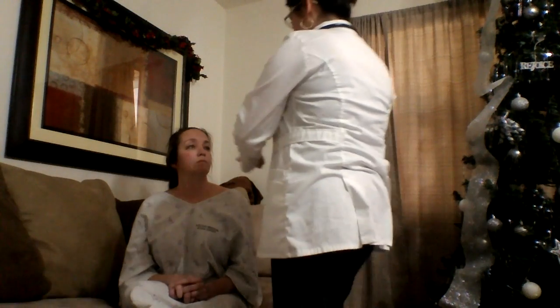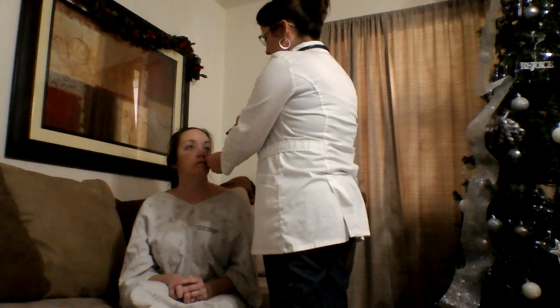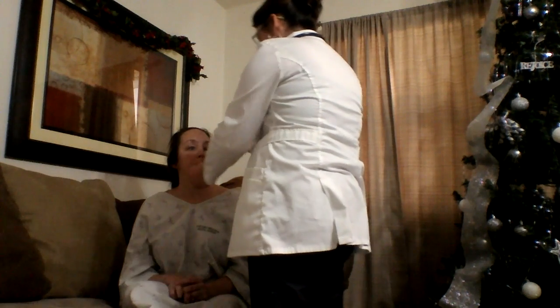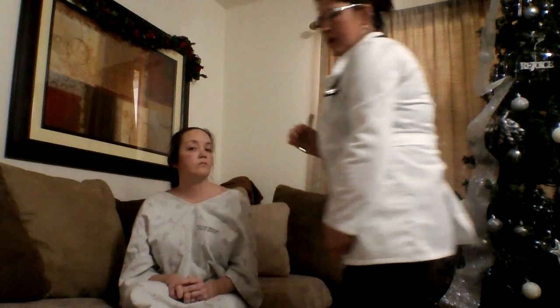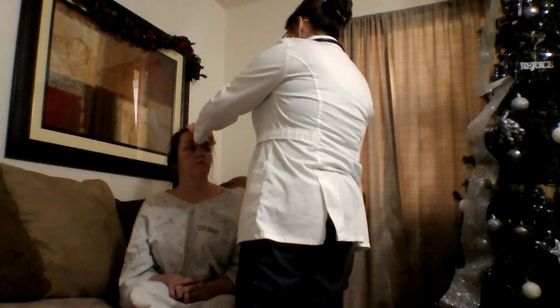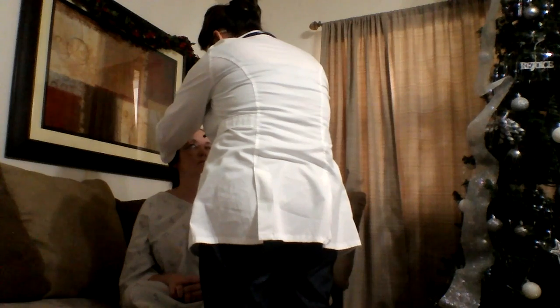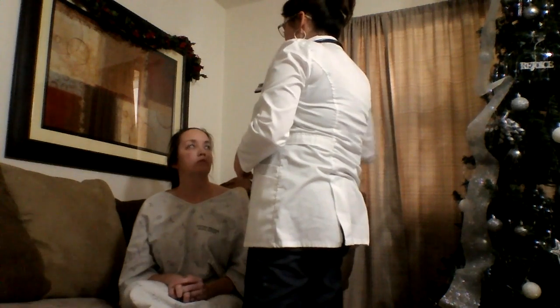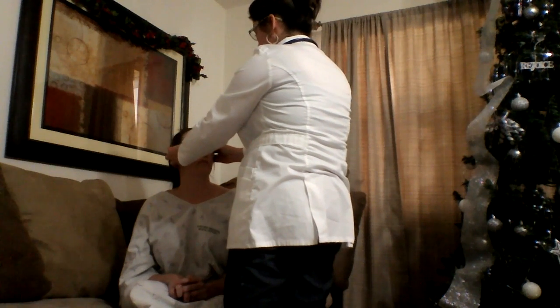I'm going to inspect the conjunctiva and the sclera by pulling Amber's eyelid down. I expect that the conjunctiva is pink and moist, the sclera to be white, in both eyes. I'm also going to have Amber look up and to the left and down. I'm going to palpate the lacrimal apparatus, noting any tenderness.